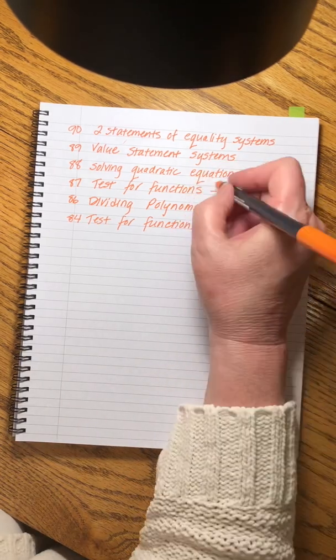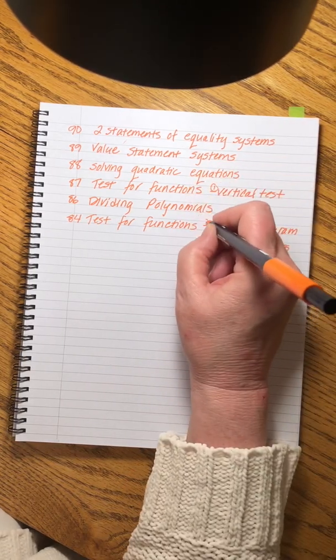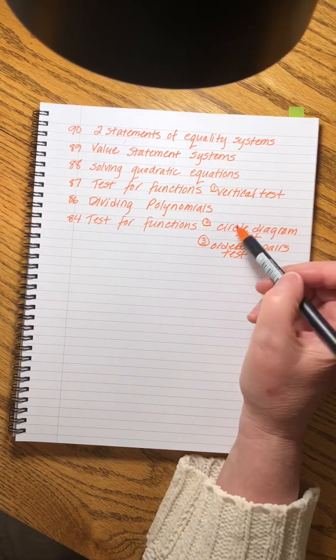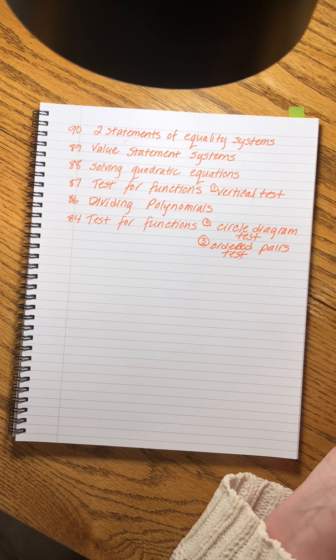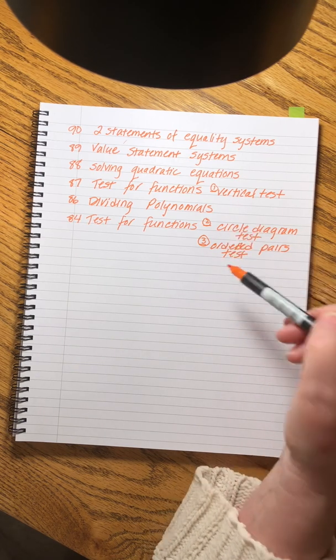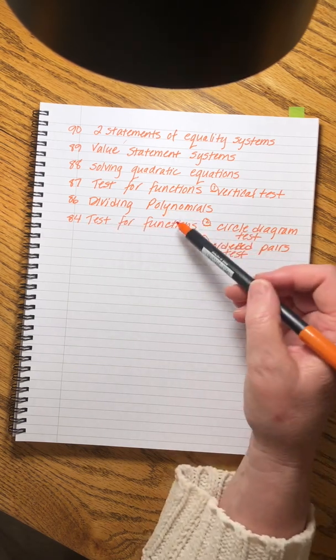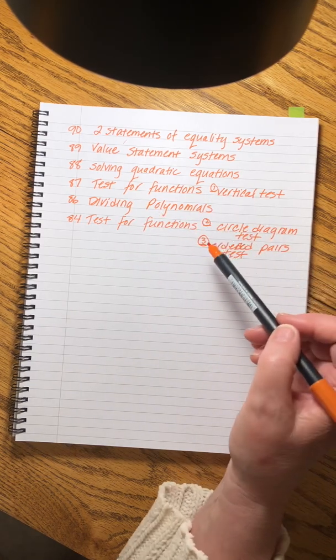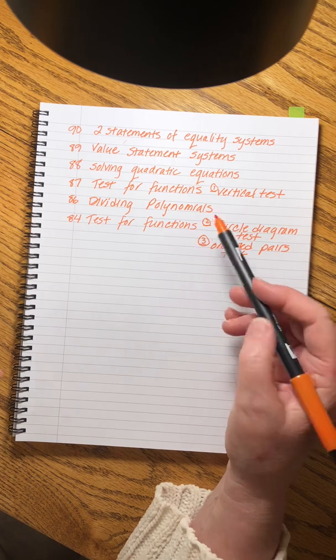There's 1, 2, 3 ways. I could see a problem where I gave you maybe 1 of each. I don't know, we'll see. But those are 3 different tests you can apply to see if a set of numbers is behaving as a function or not. And that's good stuff.